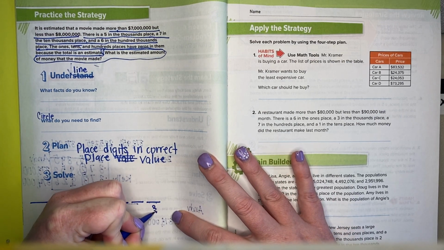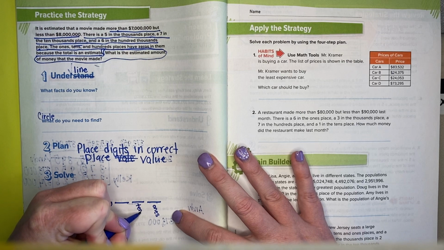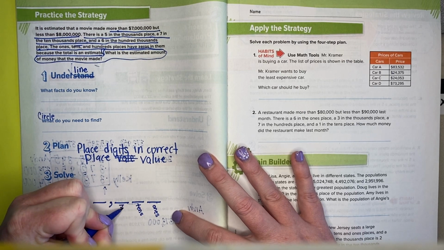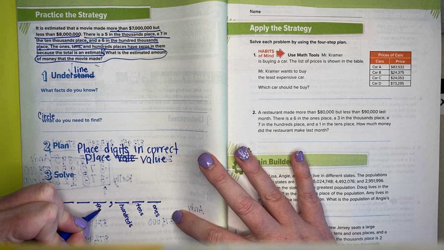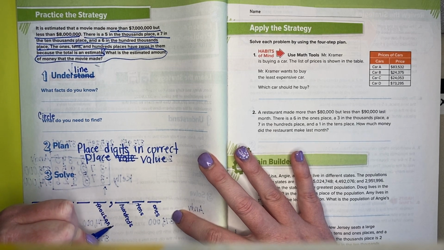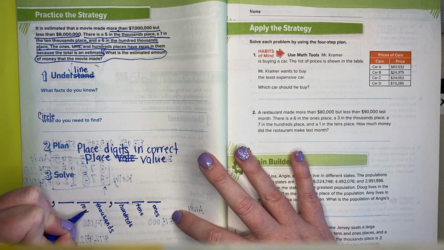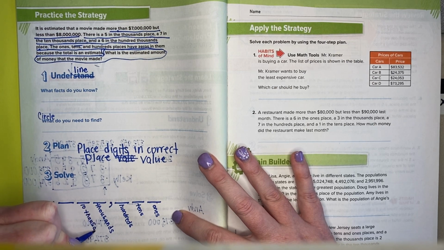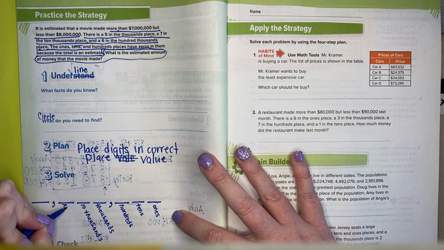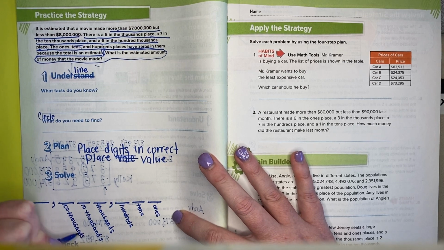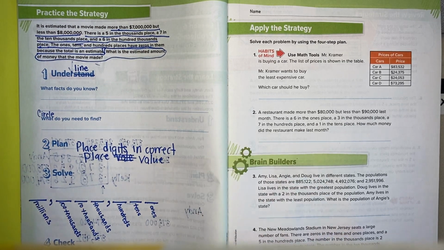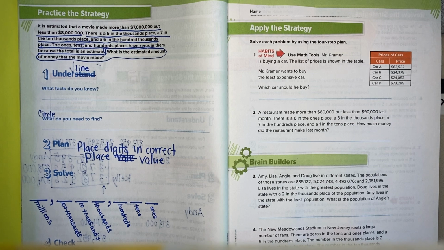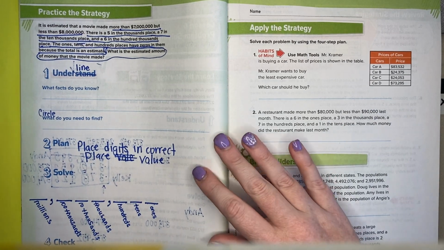I know that this is the ones, this is the tens, this is the hundreds, this is the thousands, this is the 10,000s, this is the 100,000s, and finally, this is the millions. Okay, so here's how we're going to find this answer, okay?